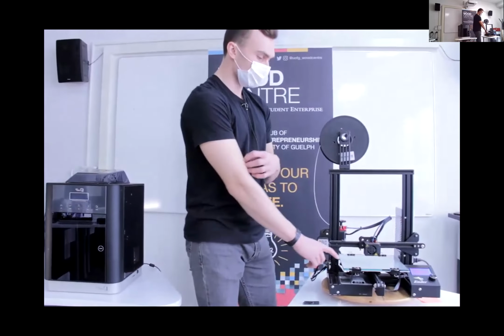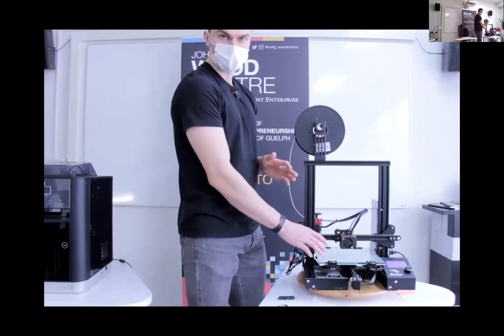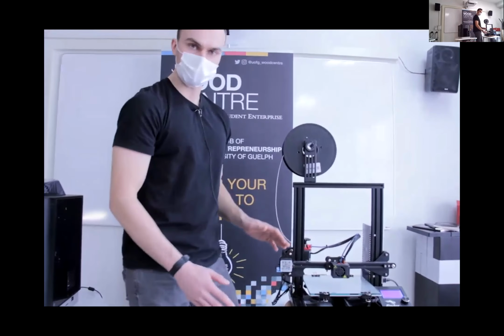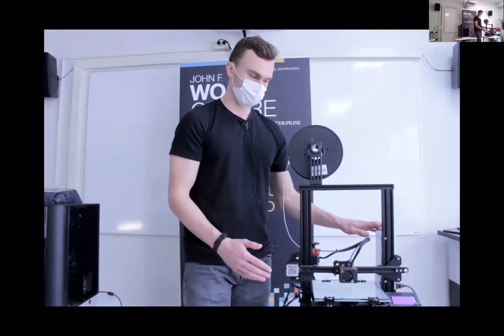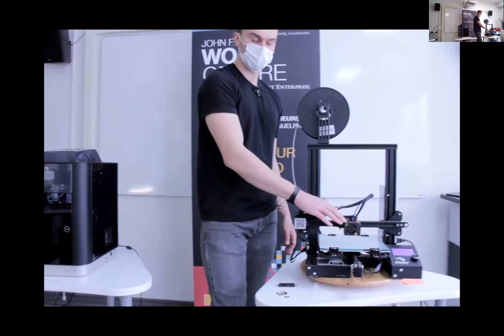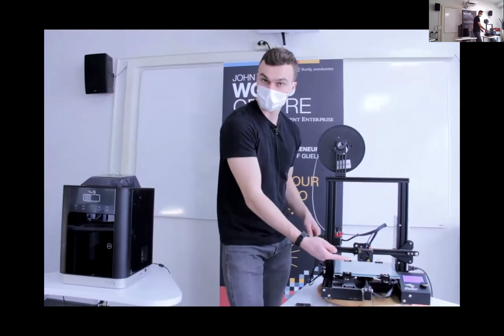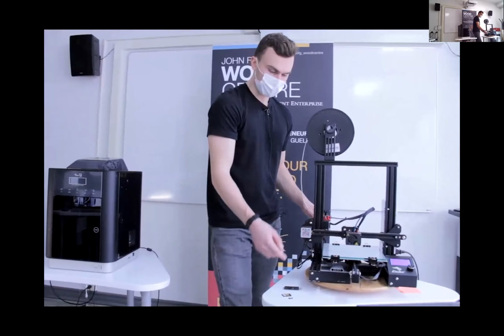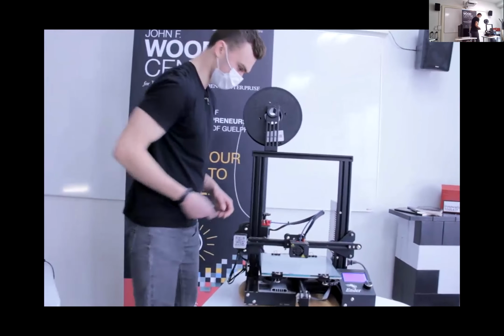So I've already put a little bit of hairspray on here earlier, so we don't have to worry about doing that. So let's recap what we've done so far. Preheated our printer, loaded our file onto our SD card. We have a level bed. We know our filament's loaded correctly because we saw it extrude out of the hot end. And we're ready to go. So let's go back over to the screen here.